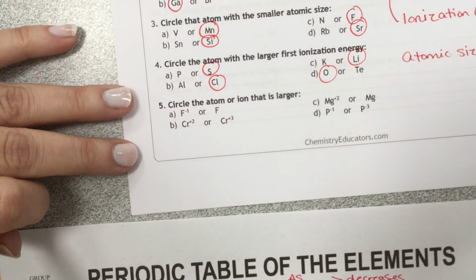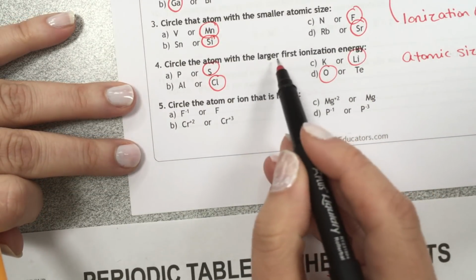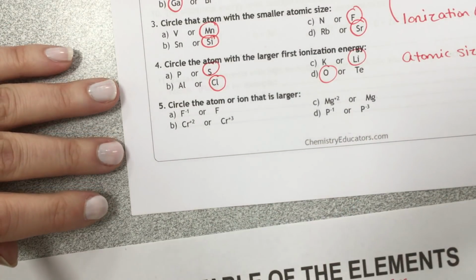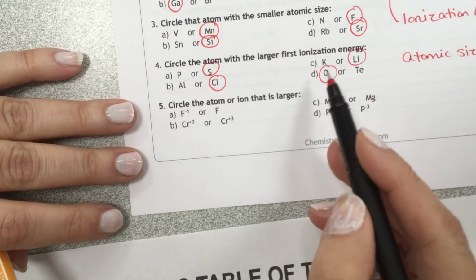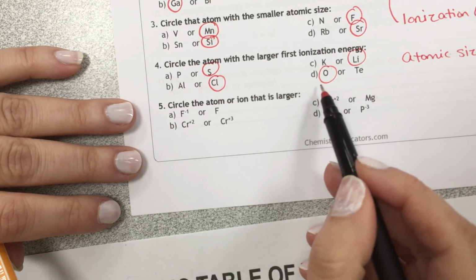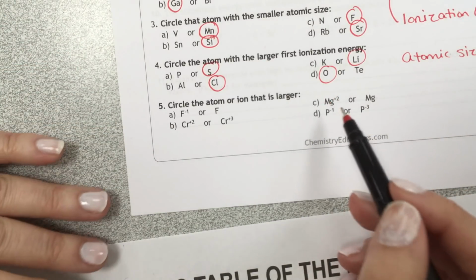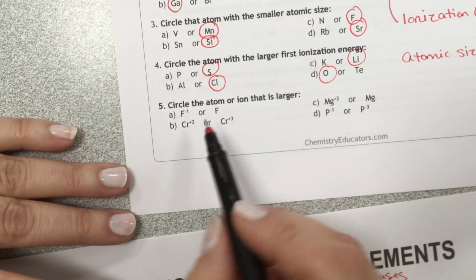And again, you guys don't have to know how much energy it takes. I just gave you an example on your notes, but don't think you have to know how much energy it takes to ionize oxygen. You don't have to have that memorized. You just need to know the trend on the periodic table.